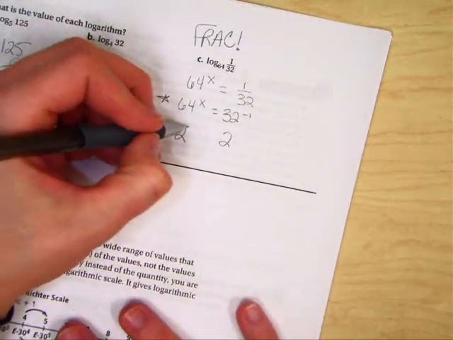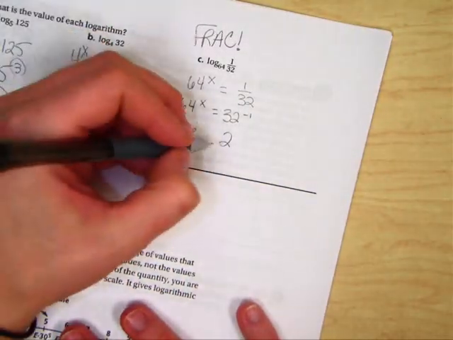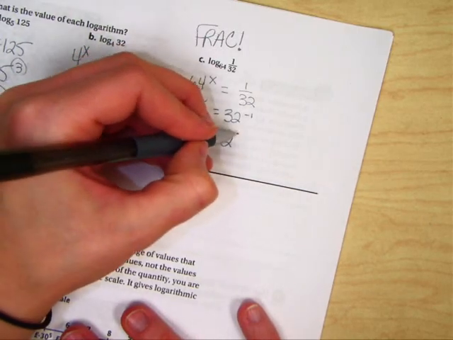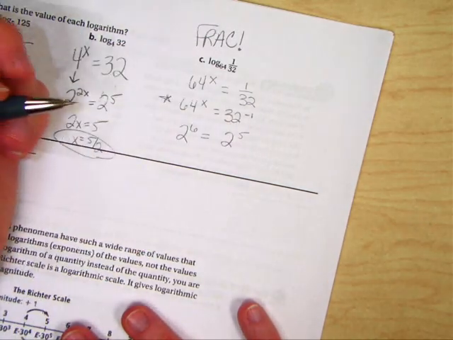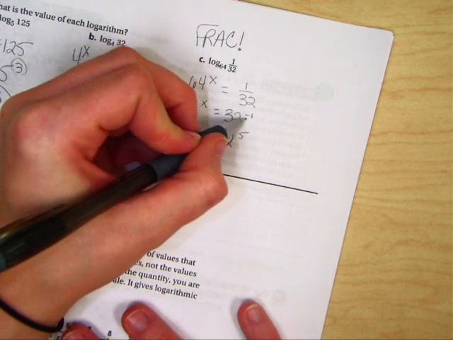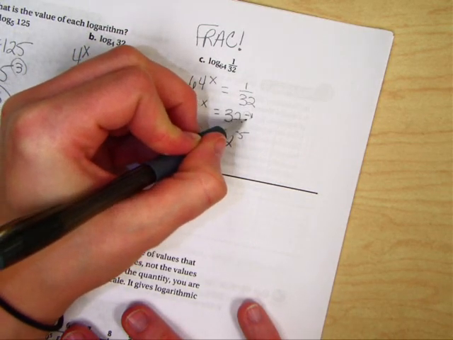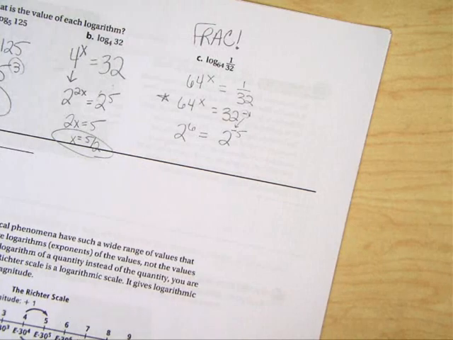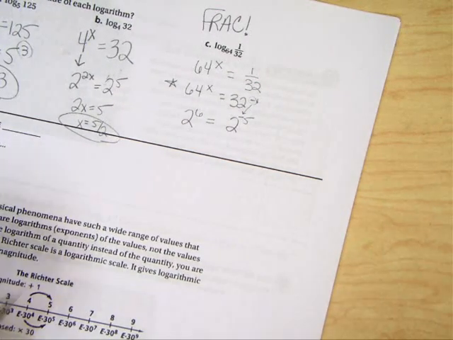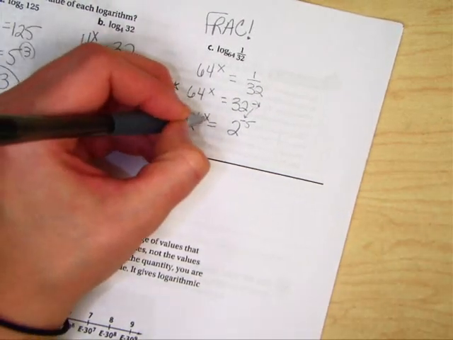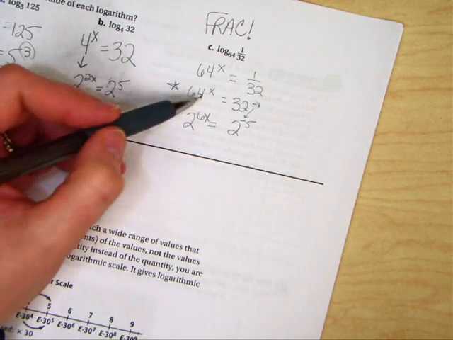So I'm going to make this 2 to the 6th, and over here, I know that 2 to the 5th is 32. But because of the negative sign, that drops down in front of the 5. The 6 has an x, because it was up here.